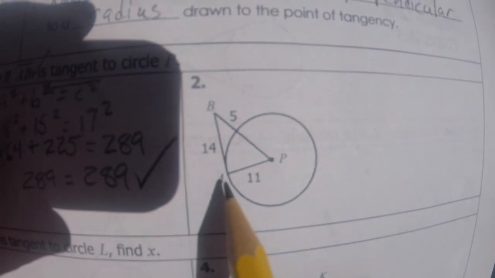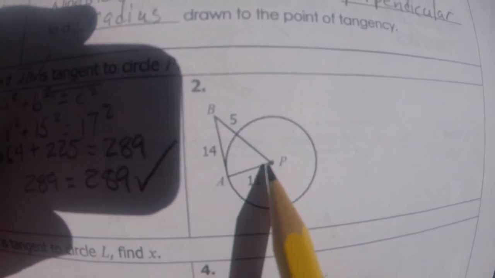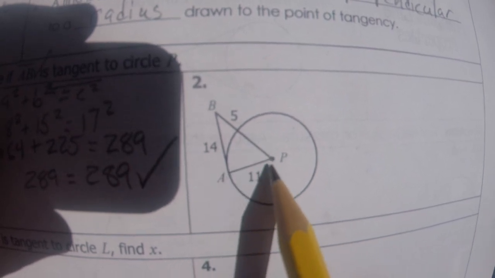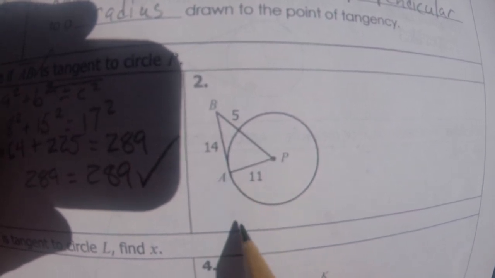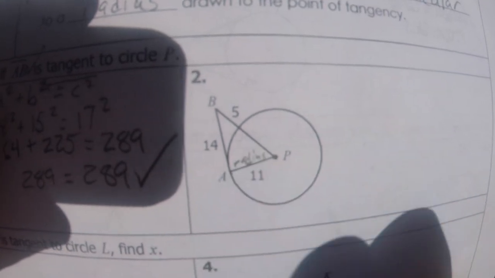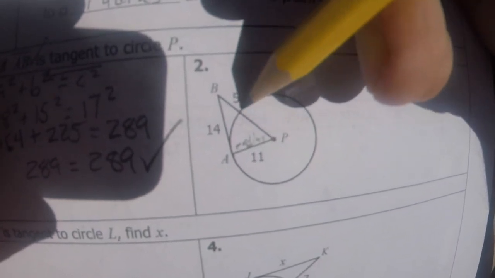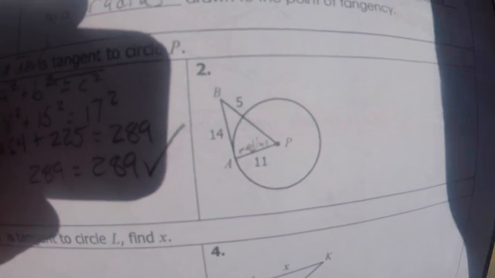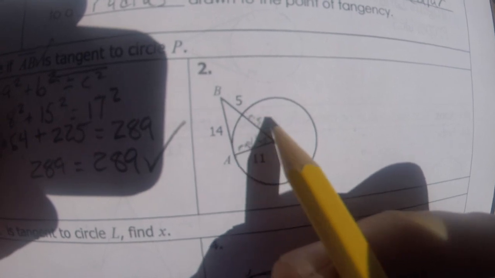Well, it looks like AP, which is what piece of the circle if it goes from the center to the outside? Well, this is a radius, right? Okay. And take a look at this little piece here. This little piece also goes from the center to the outside, so this is also a radius.